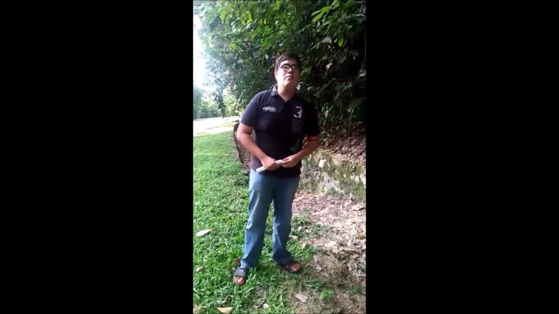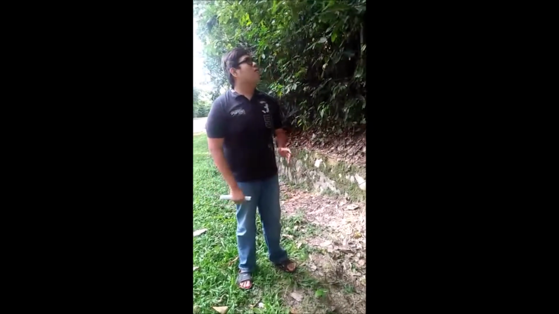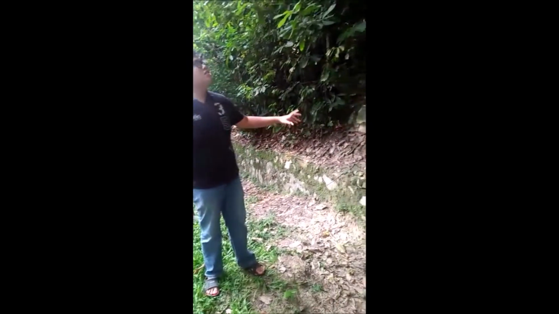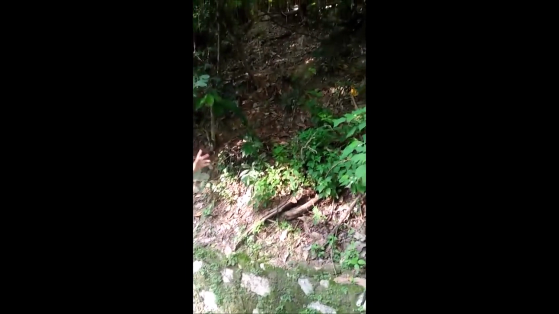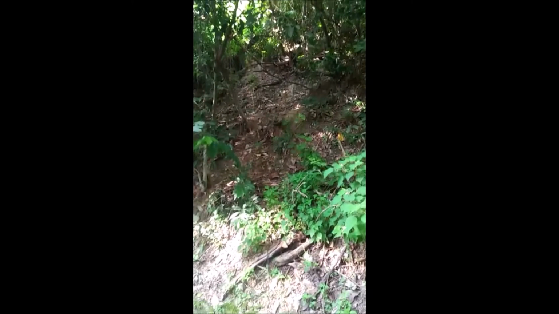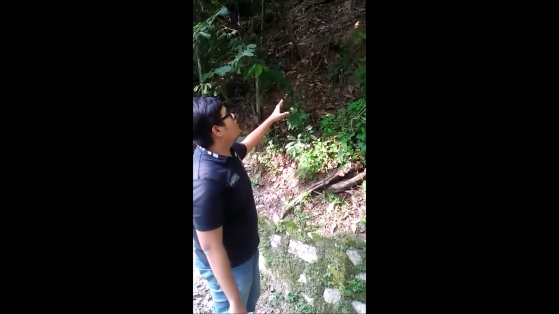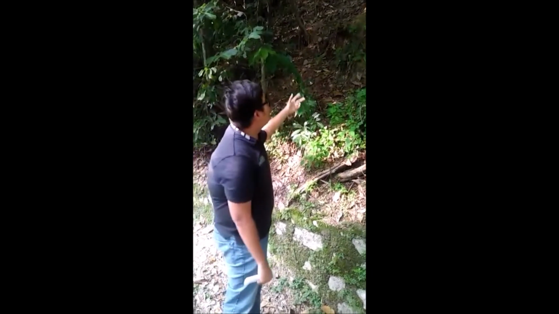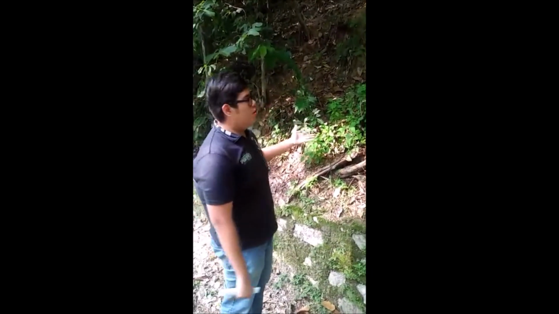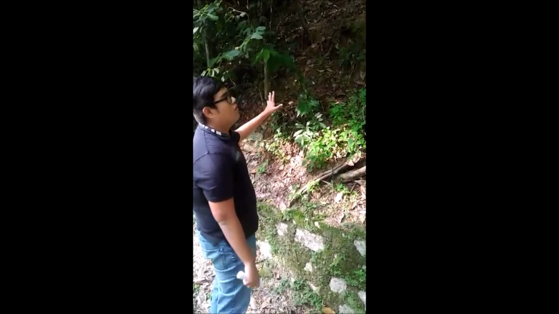My name is Muhd Azim. So today I will explain about the slope at Penang, which is located at Jamboree, Penang. For this type of slope, this is a natural slope. The slope is covered by trees and so on. For the shape of the slope, I think it's a concave shape.